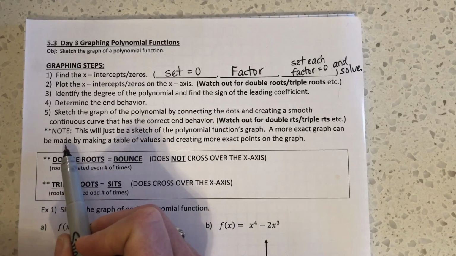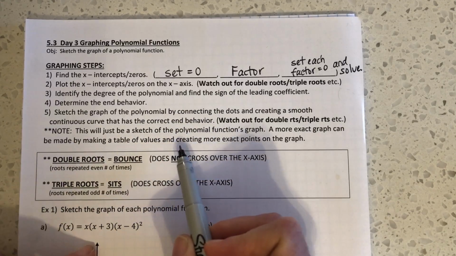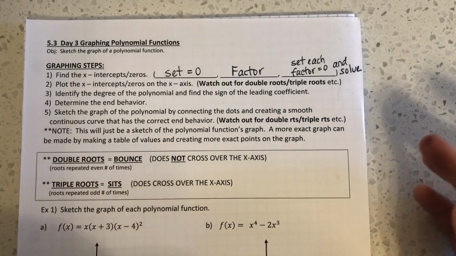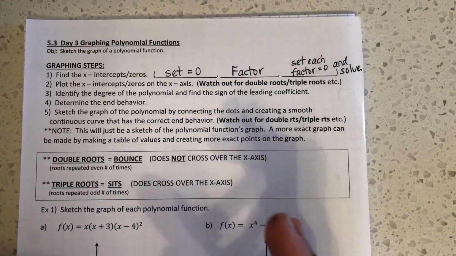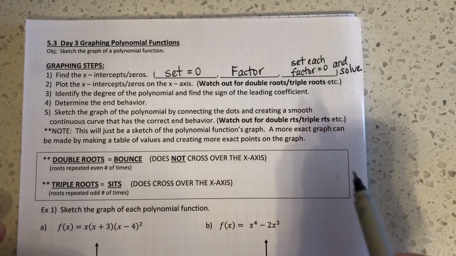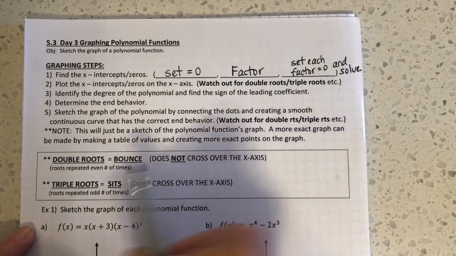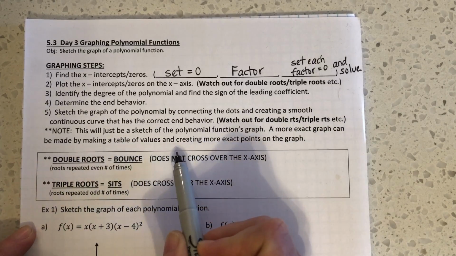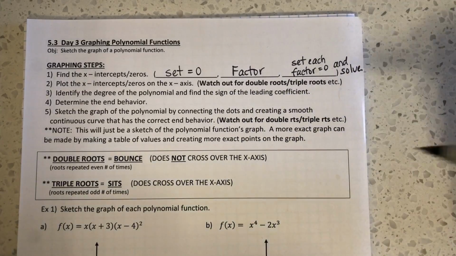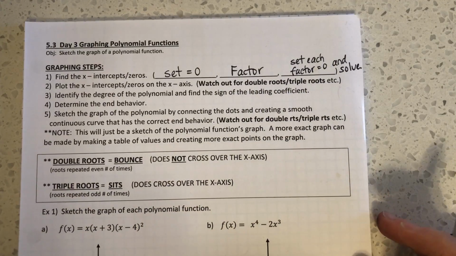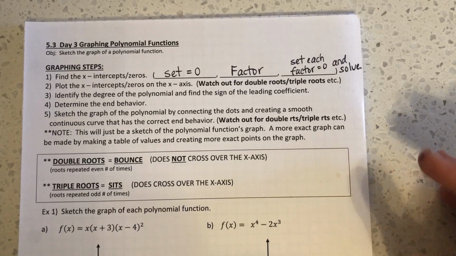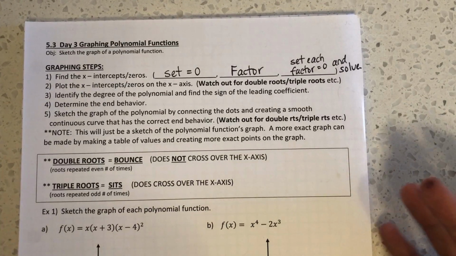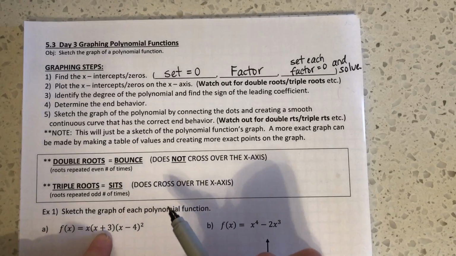All right, I have a little note for you. This will just be a sketch of the polynomial's graph. Remember, they're just sketches, so my graph and your graph can look a little bit different, but there are certain points that should look exactly the same. All right, a more exact graph can always be found by making a table of values and creating more exact points for you to connect. All right, but the easiest way and the quickest way is to use your x-intercepts, the end behavior, and use that sketch.